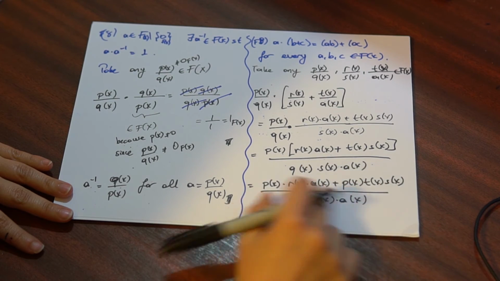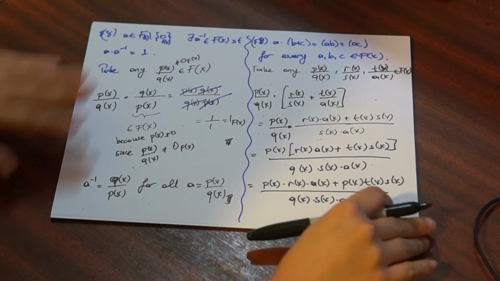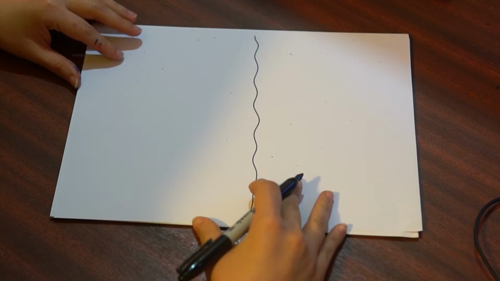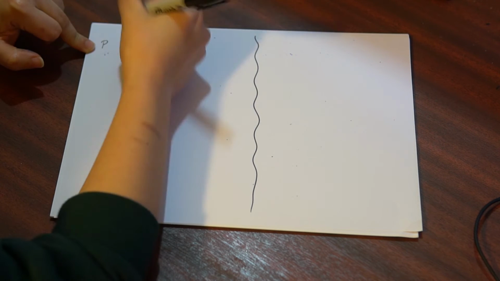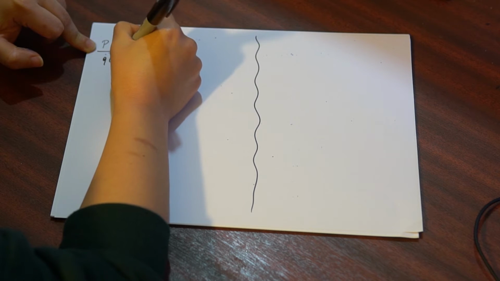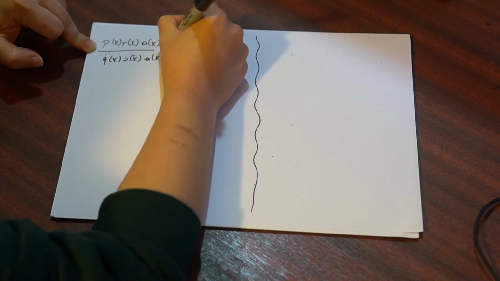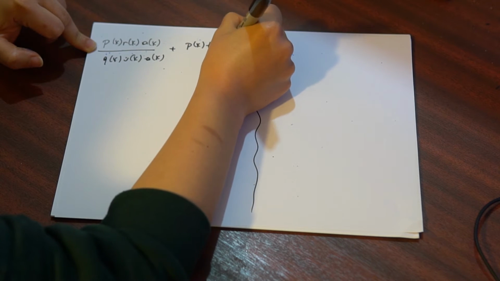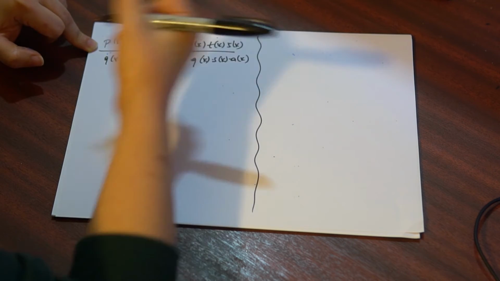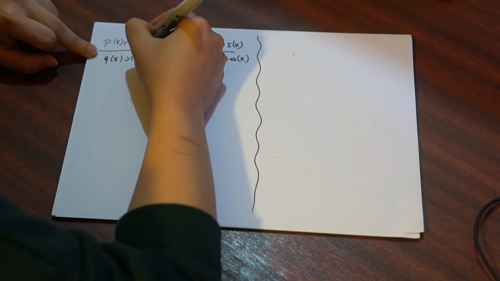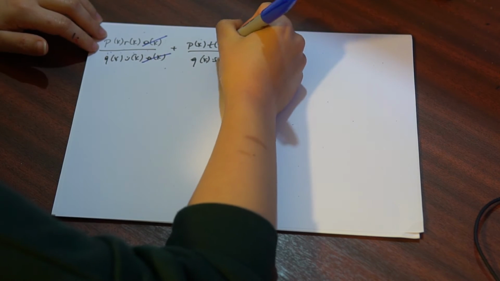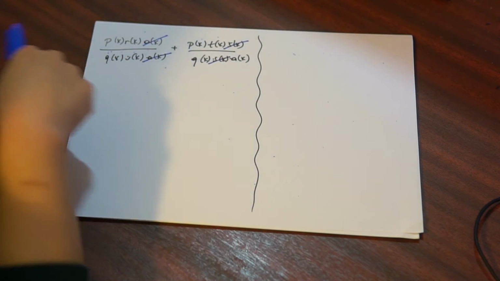So we can separate this into two terms: p(x) times r(x) times a(x) over q(x) times s(x) times a(x), plus p(x) times t(x) times s(x) over q(x) times s(x) times a(x). Now here we have a(x) in the numerator and a(x) in the denominator, and also s(x) in the numerator and s(x) in the denominator.